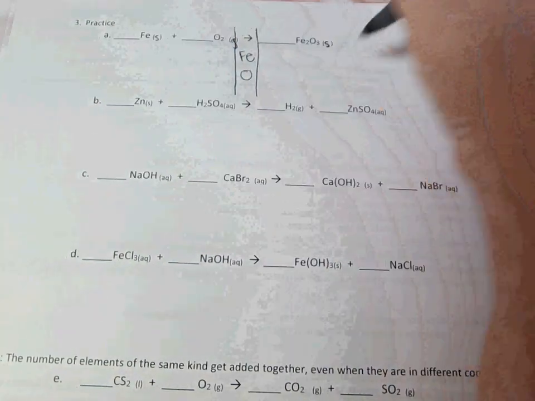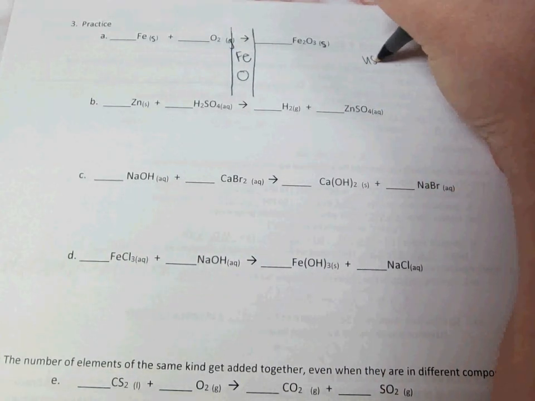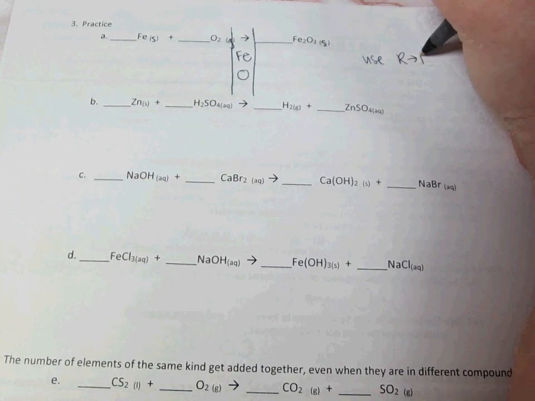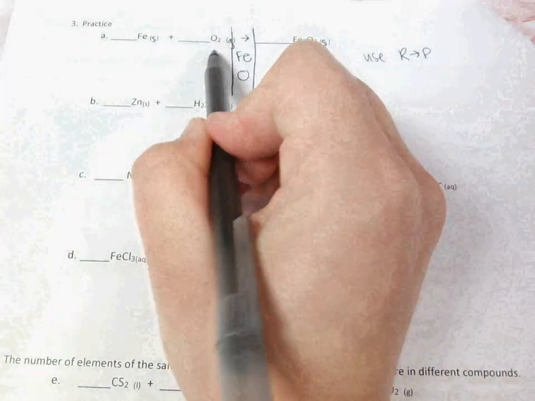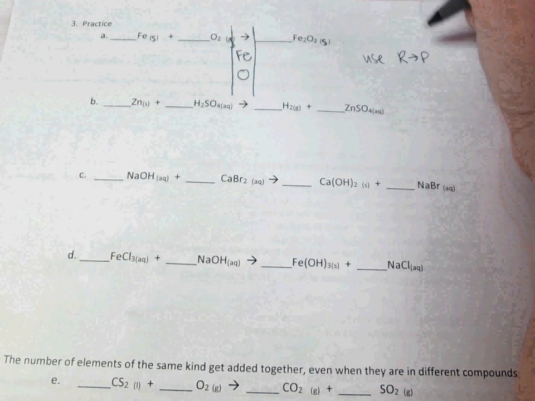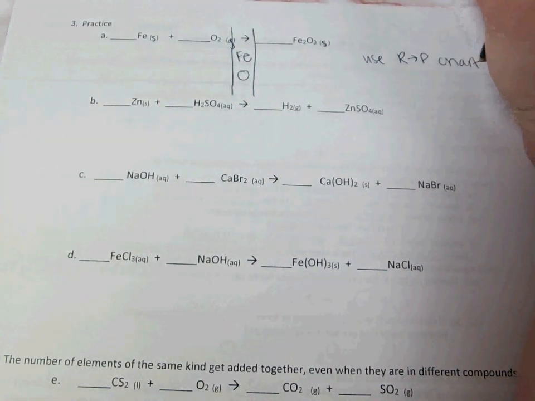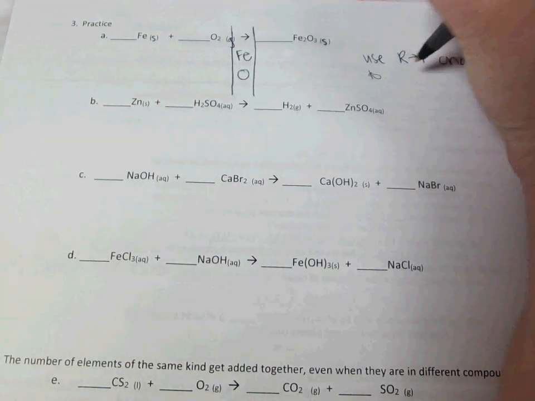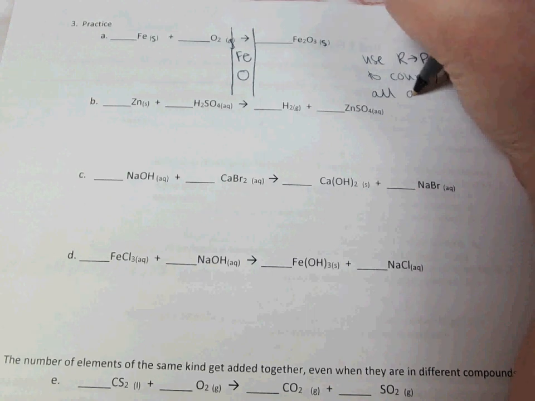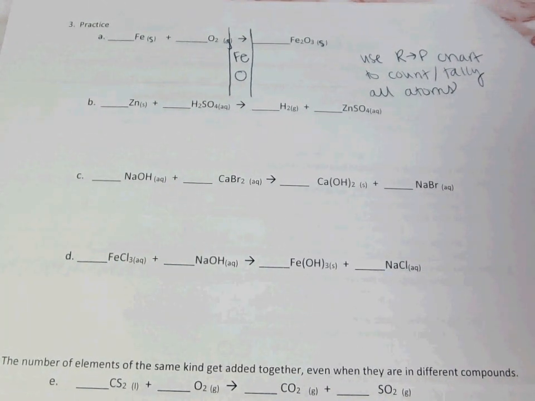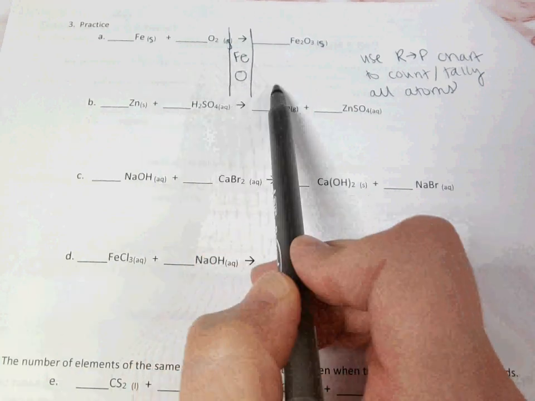I call this an R&P chart, reactants and products chart. So the reactants are here, the arrow, and there are the products. Use the R&P chart to count and tally all atoms on both sides of the equation. So this little section down here is what I'm calling the R&P chart.